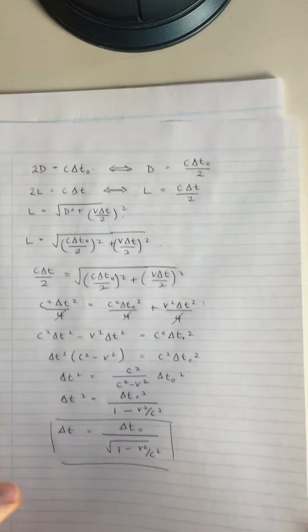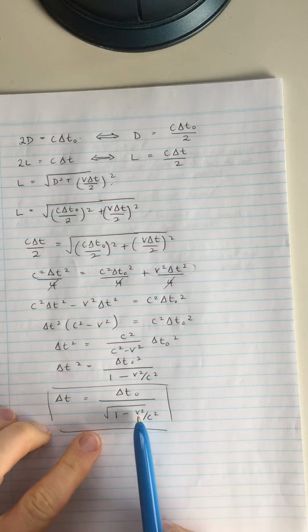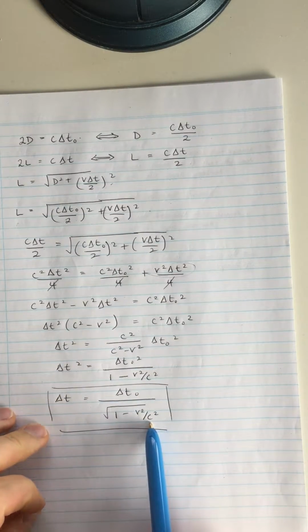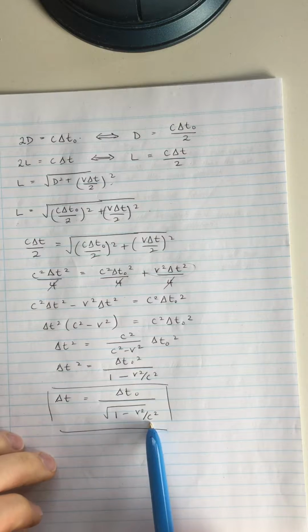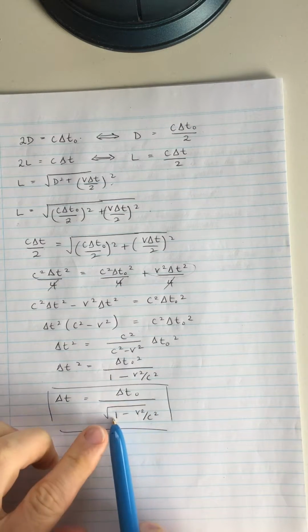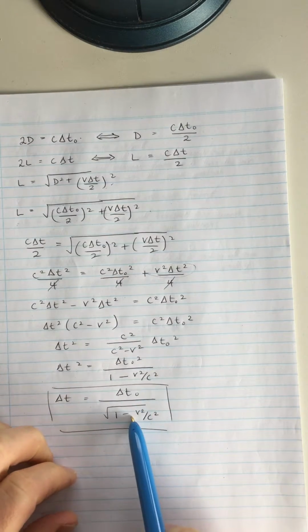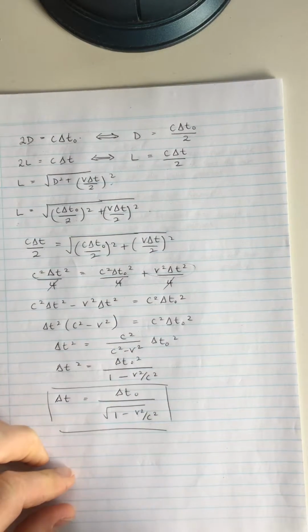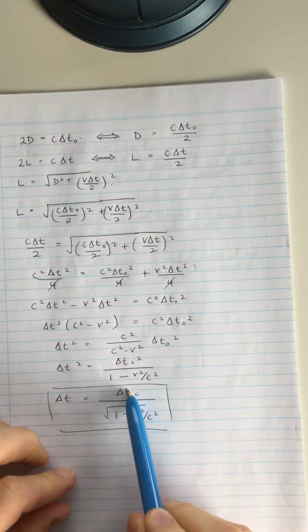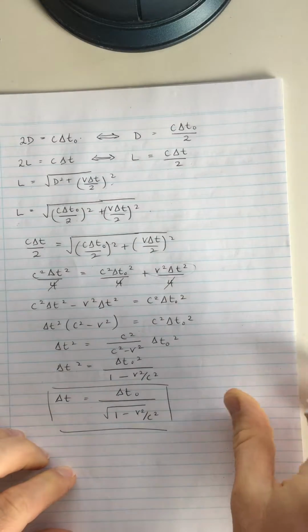And we can show that mathematically, just coming back to here. We can show that mathematically because v is always a smaller number than c. Nothing goes greater than the speed of light. Therefore, what we have here, 1 minus this number, will always be some number that's less than 1. And whenever you divide by a number that's less than 1, you end up with a bigger number. So delta t naught divided by something that's less than 1, we're going to get a bigger number there.